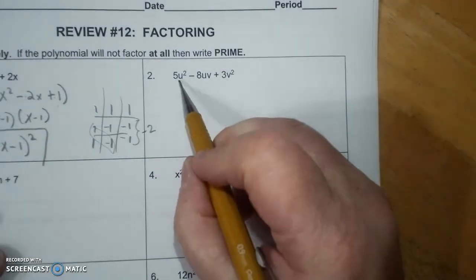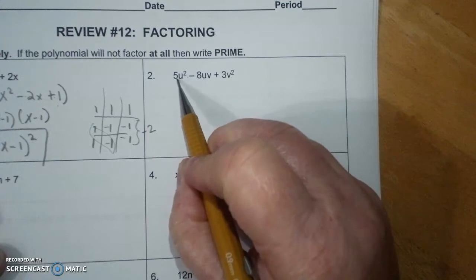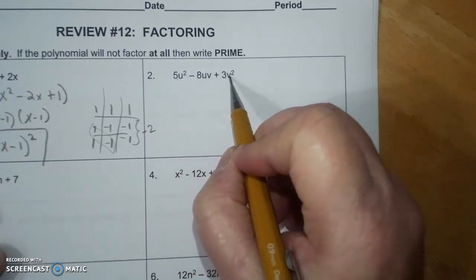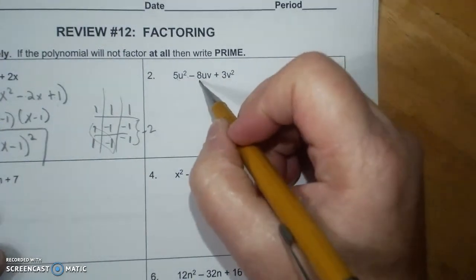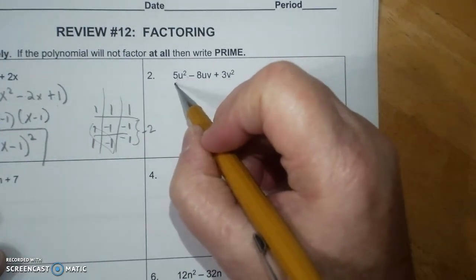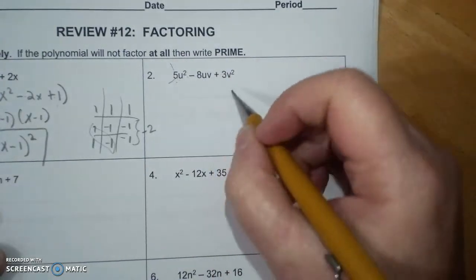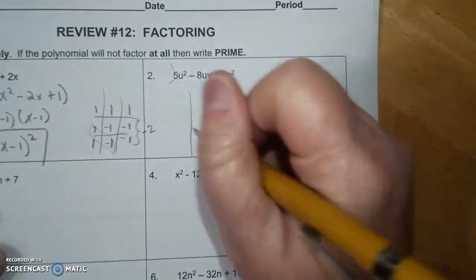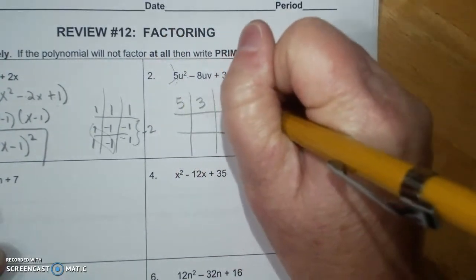On the next one, I'm going to look and I'm going to notice that these are squares. I'm going to check if it's a perfect square trinomial, which, that's not a perfect square, so it's not. I'm going to set up here A, C, AC.